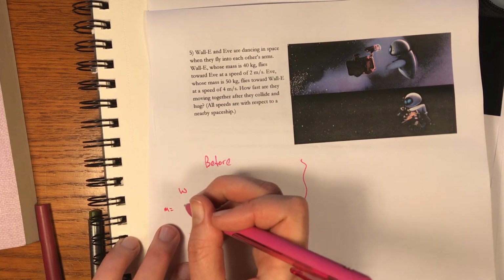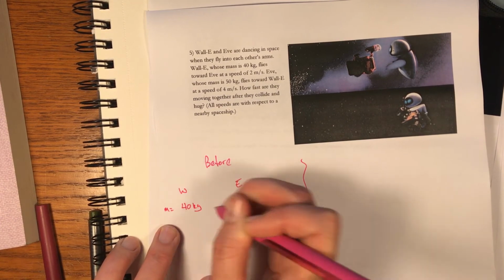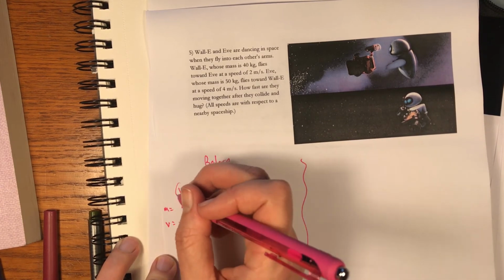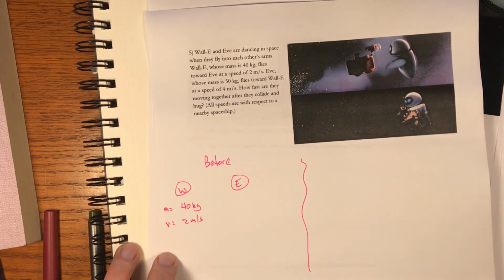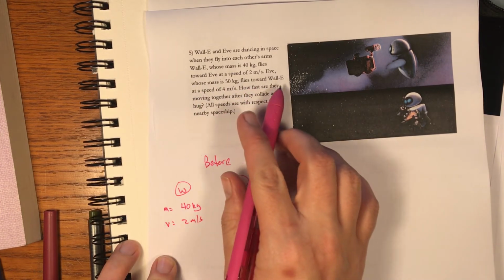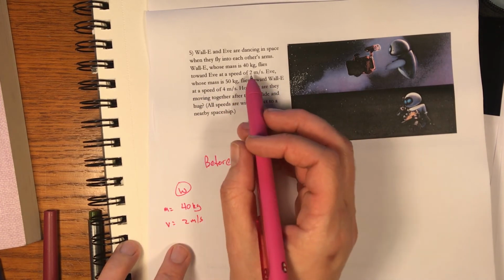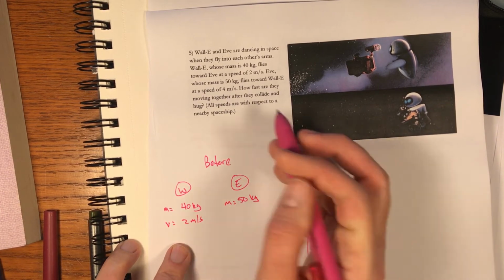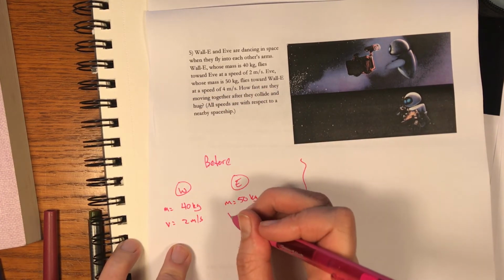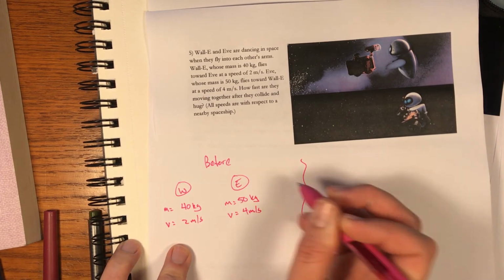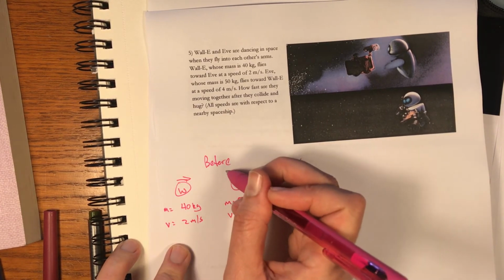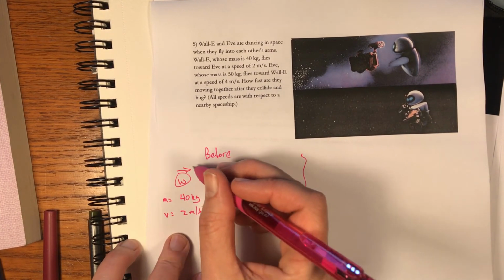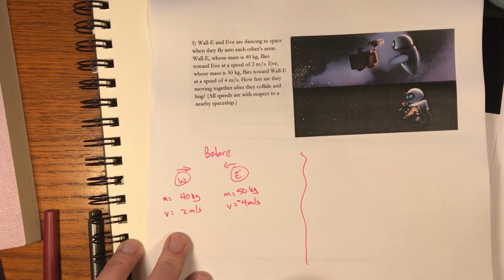We know that Wally's mass is 40 kilograms. He is moving at 2 meters per second. Here's Wally, here's Eva, my very detailed drawings. Her mass is 50 kilograms, and she's moving towards Wally at a velocity of 4 meters per second. That means he's moving this way, she's moving that way, which means one of their velocities has to be negative, okay? Because it's moving in the opposite direction. So I'm going to give her the negative.